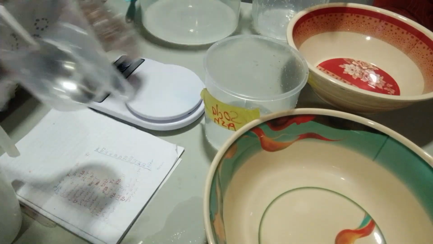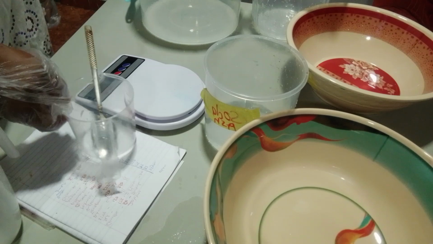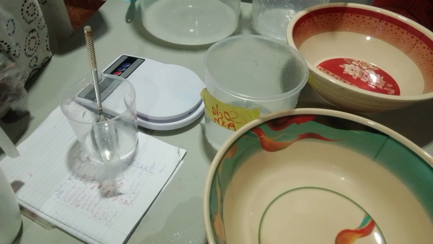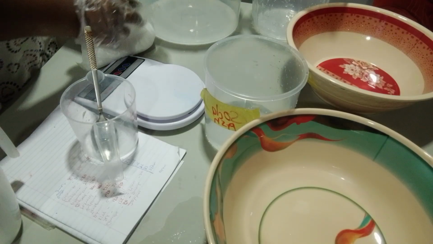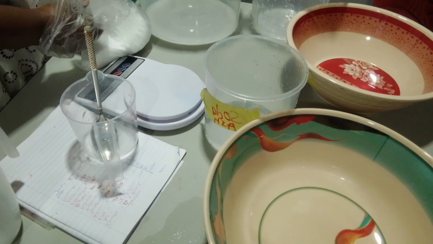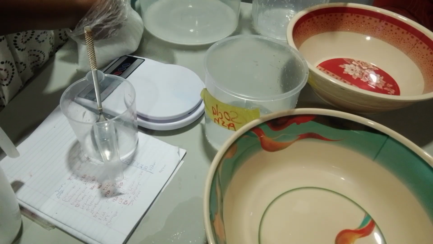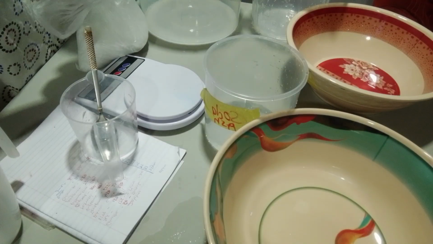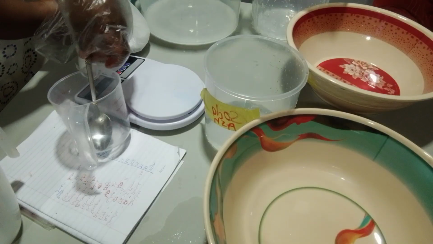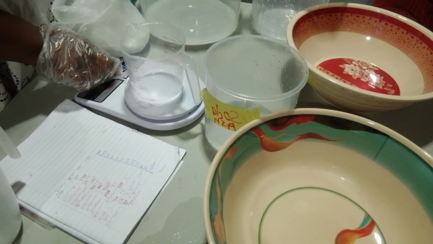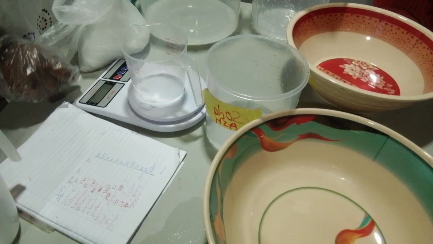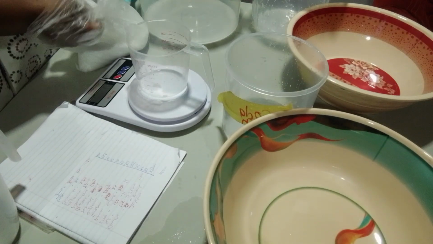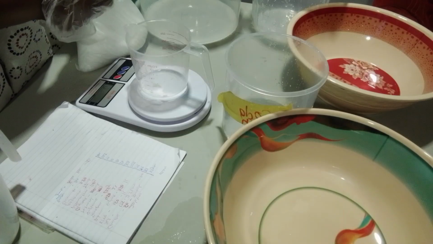So I'm going to measure my ingredients. The first ingredient I will measure is the caustic soda, and with the caustic soda we are using 50 grams. So I'm going to measure 50 grams of caustic soda. As you can see, and this container doesn't weigh anything. So 50 grams of caustic soda.